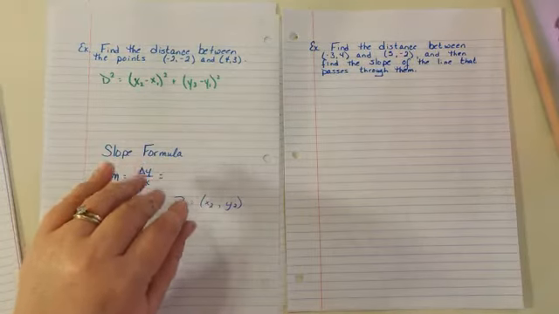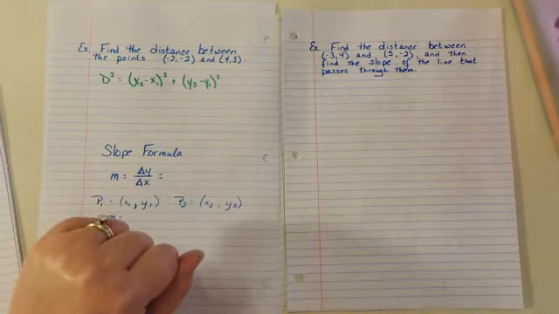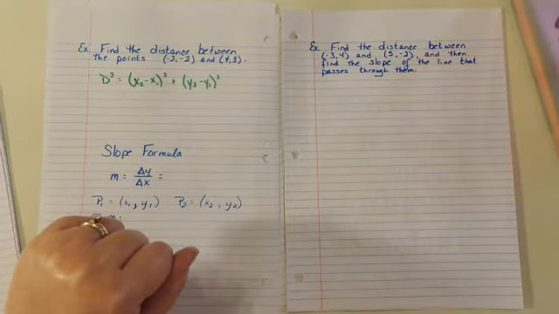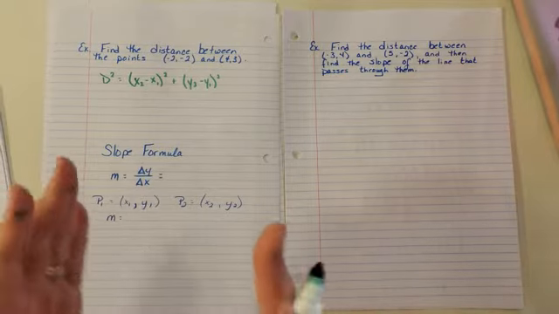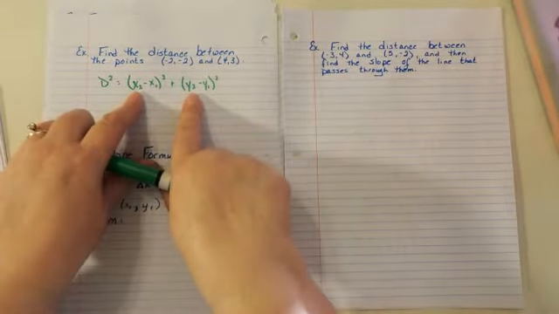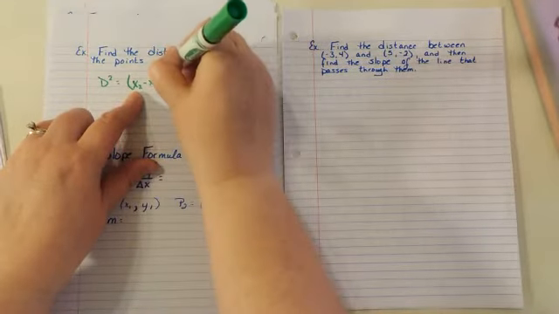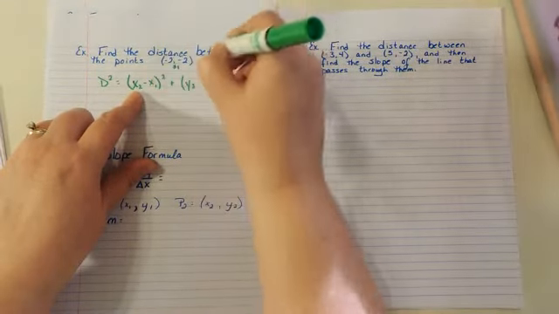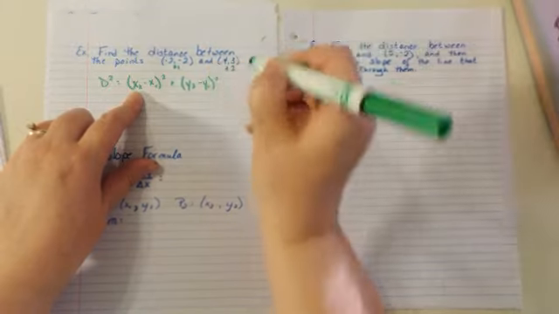Okay? It doesn't matter which point you call point 2, but you need to have both their x and y coordinates from point 2. Okay? So we're going to call this one point 1 and we're going to call this one point 2.